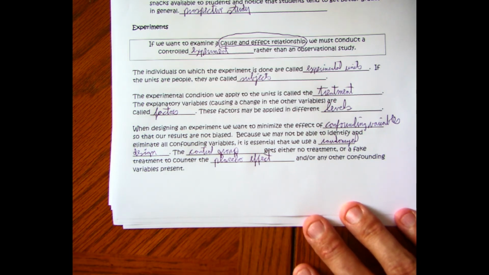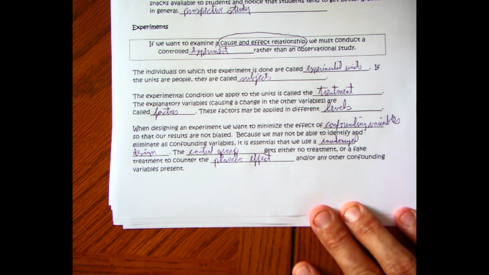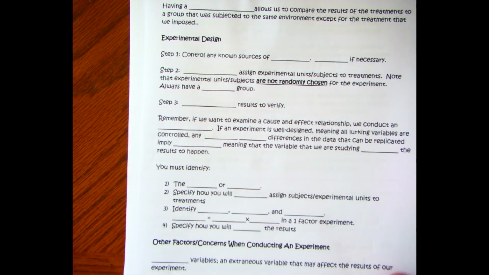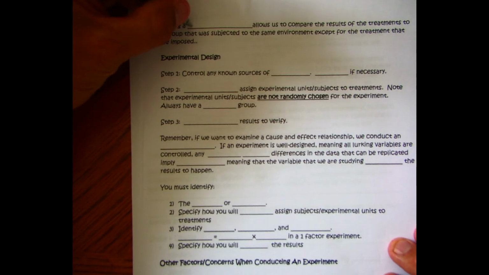Just the fact that they're getting attention in some cases could help them to feel better. Having a control group, that's the group that gets the placebo, allows us to compare the results of the treatments to a group that was subjected to the same environment except for the treatment that was imposed.